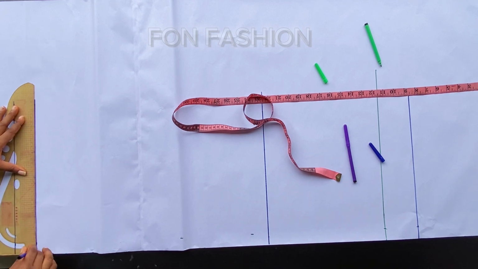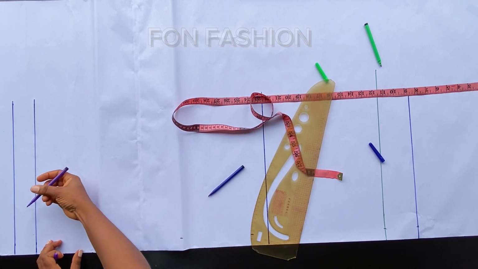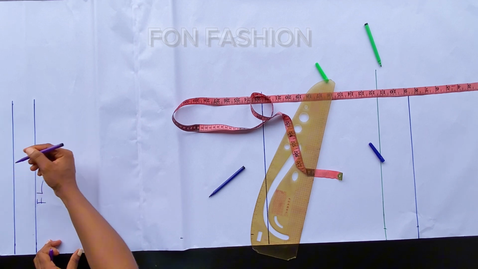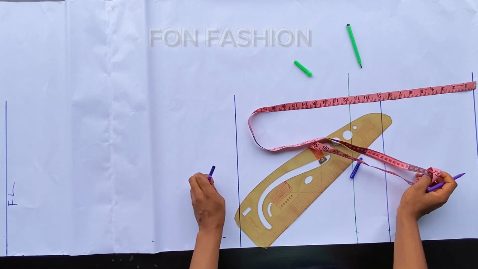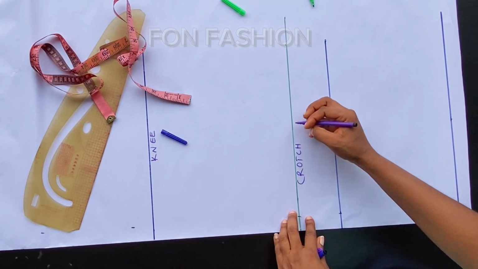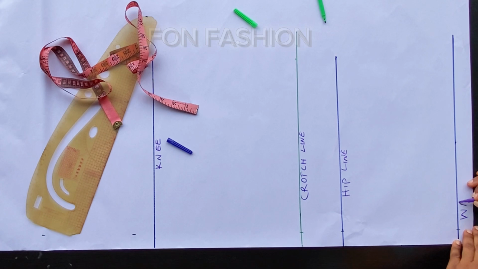I've gone ahead to mark all the horizontal lines on this pattern paper. That's the pant full length with the hemming allowance. I've also marked the waist to knee length of the pants, the waist to the crotch line of the pants, and also the hip line.